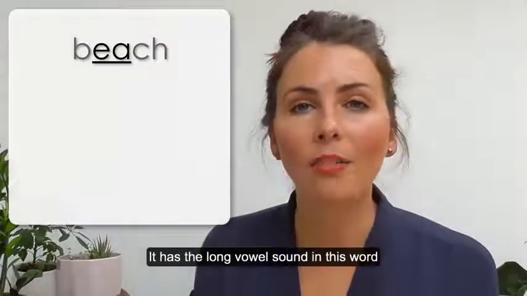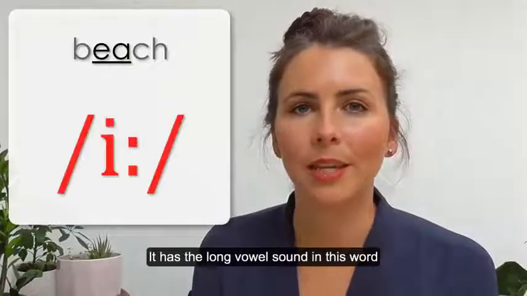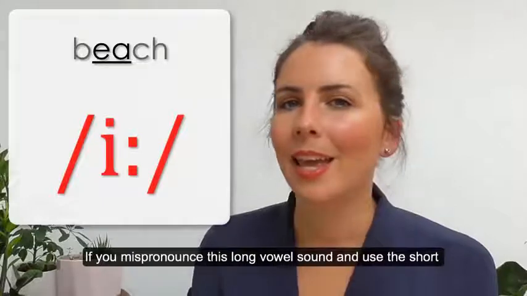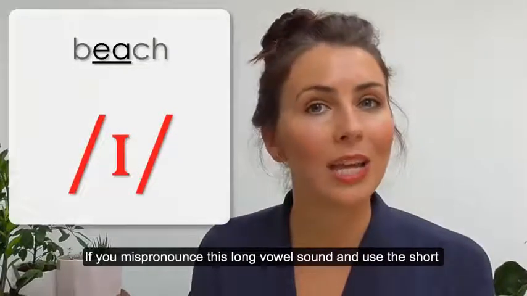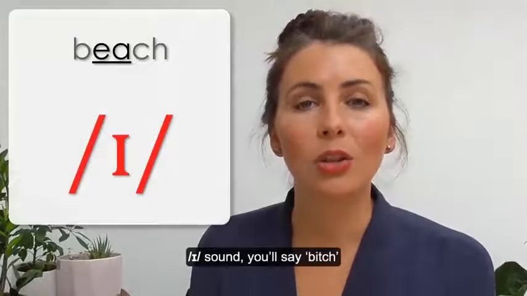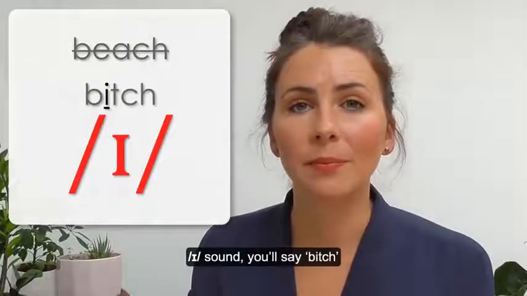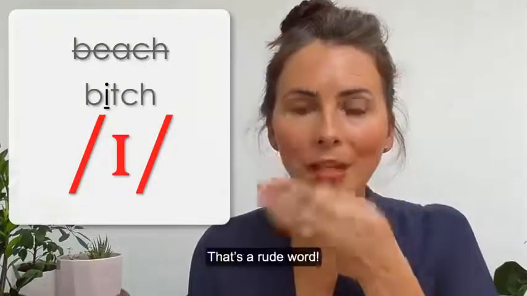It has the long vowel sound in this word. If you mispronounce this long vowel sound and use the short I sound, you'll say bitch. That's a rude word. Beach. Each.